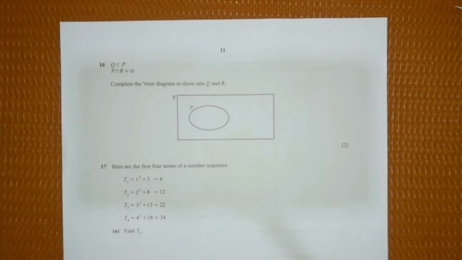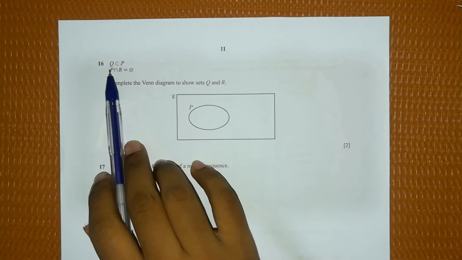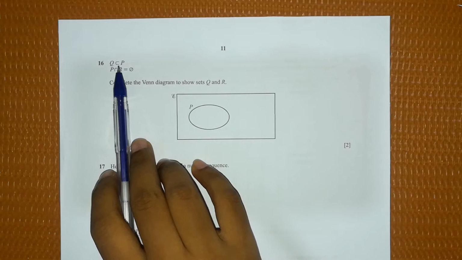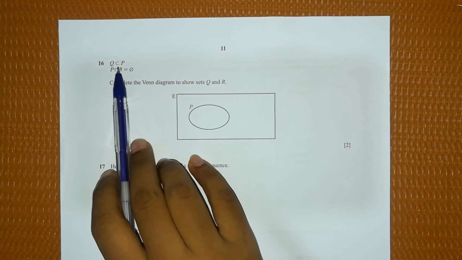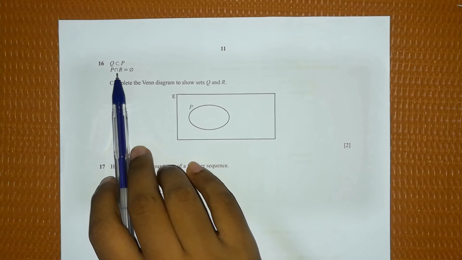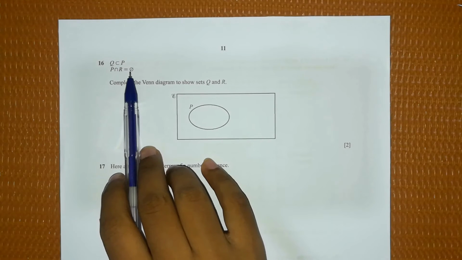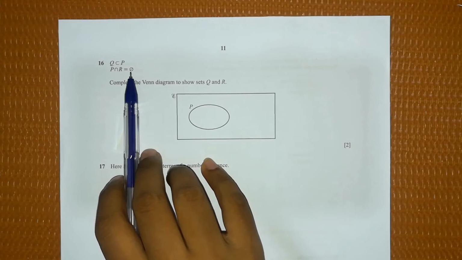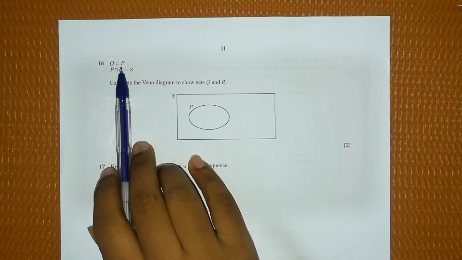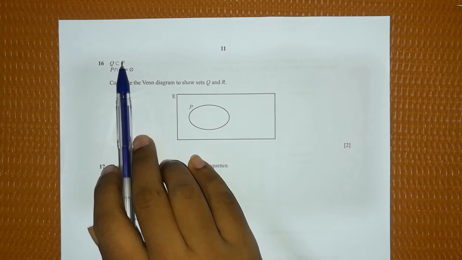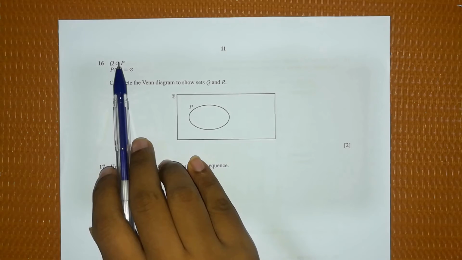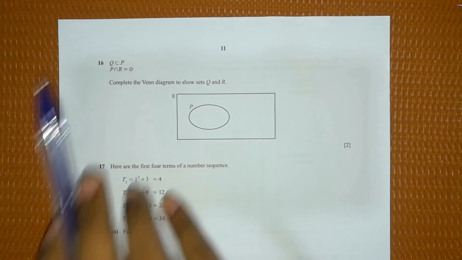Question number 16, it's regarding set notation and Venn diagrams. You are given Q. I think you are quite familiar with this notation. This is the notation for the subset. This is the intersection. This is the symbol for the null set. So what does this mean? Q is a subset of P. That means the set Q should be inside the set P.